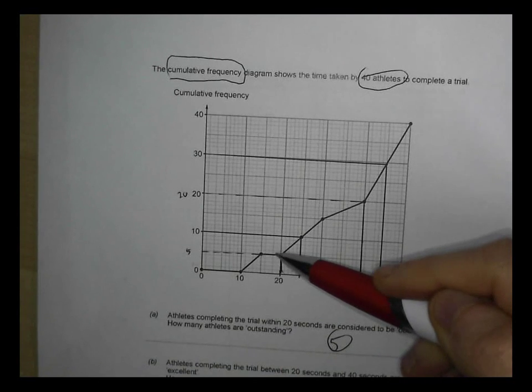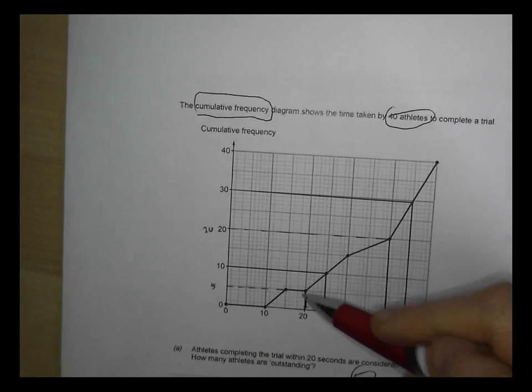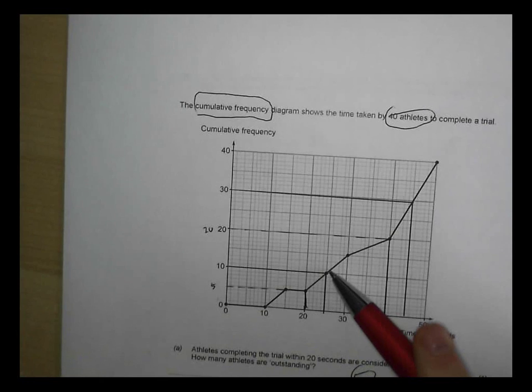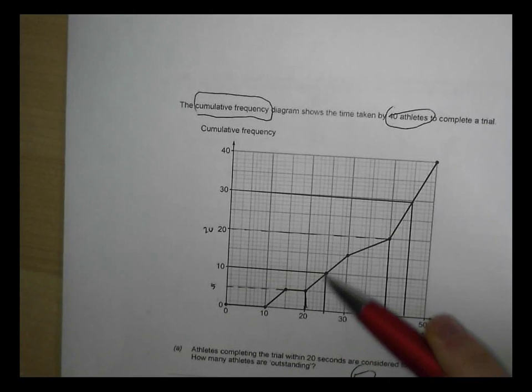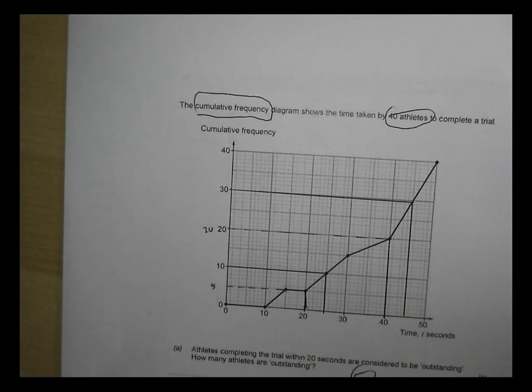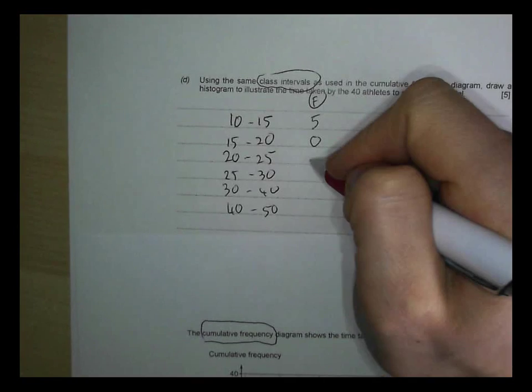It's still at 5. So how many people are in that group? No people. No people in that group. But then from 20 to 25, it goes from 5 to 10 on your cumulative frequency. What's that a jump of? That's a jump of 5, so there's going to be 5 people in that group.